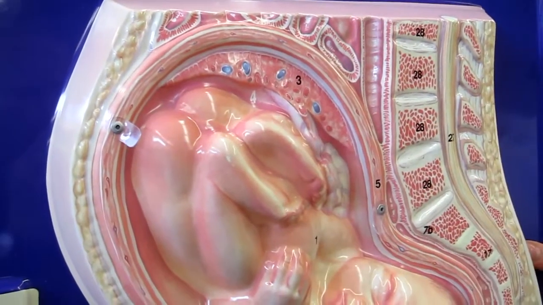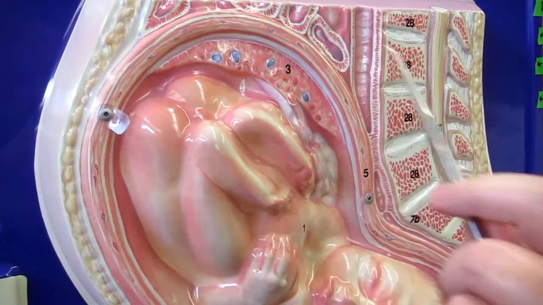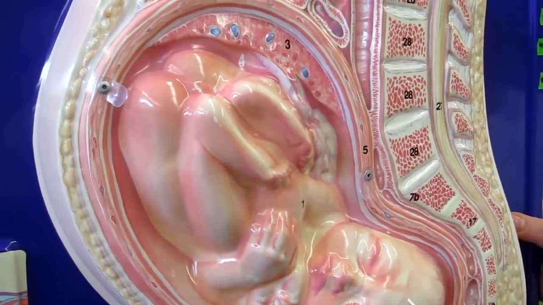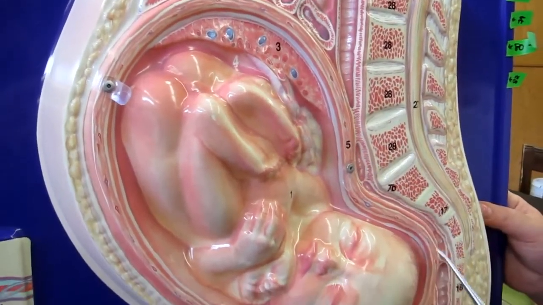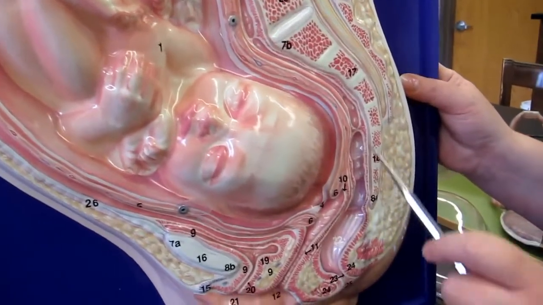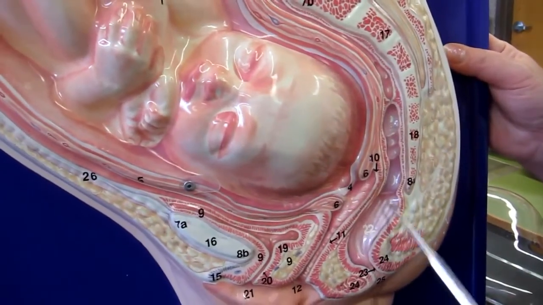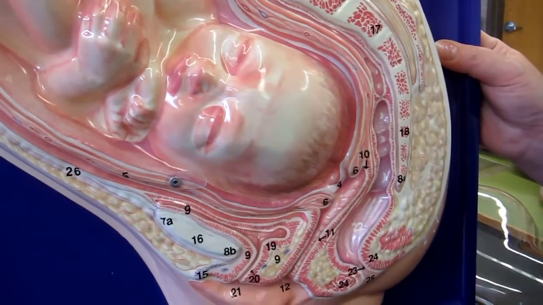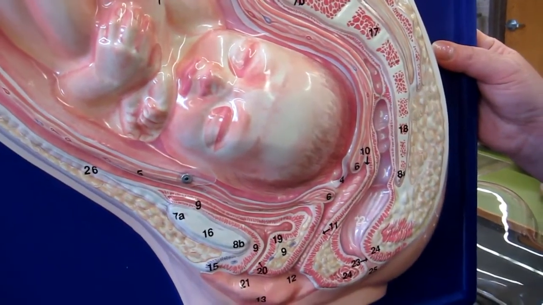Here's her small intestine. Okay, so that's supposed to be down in here, but it's been moved out of the way to make way for baby. Okay, and here's the poor large intestine, at least the part of the sigmoid colon and the rectum. Okay, so definitely not much room over here either.